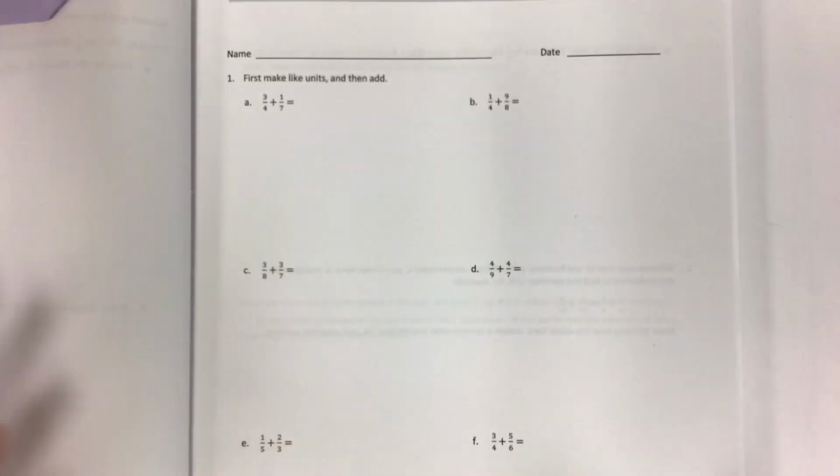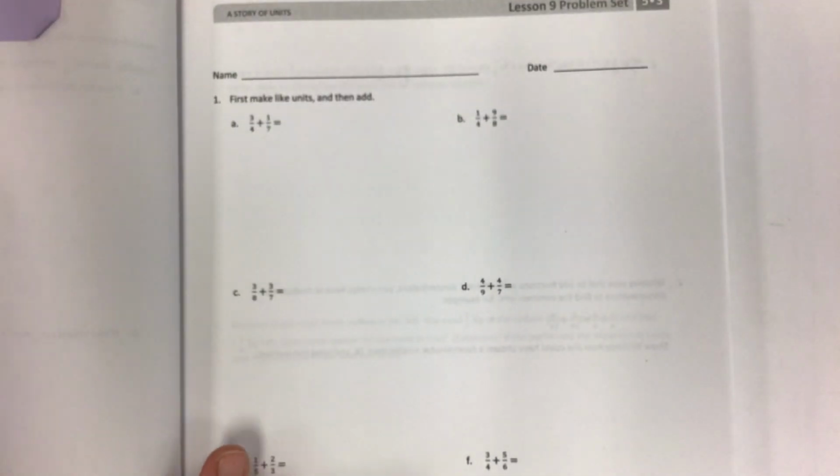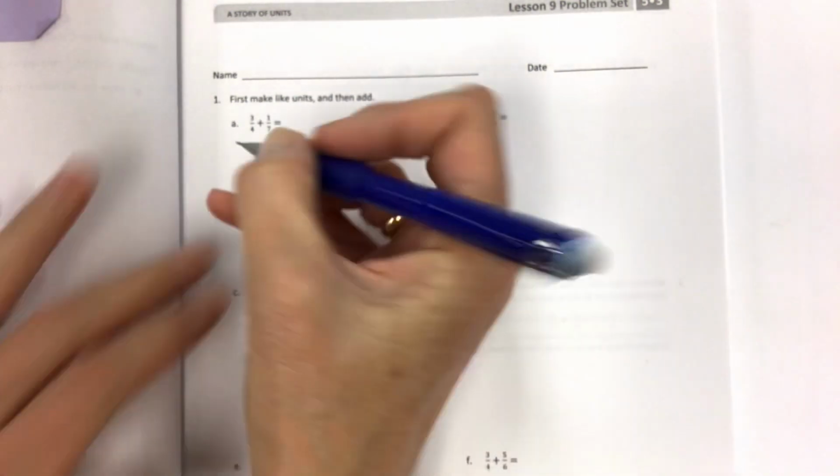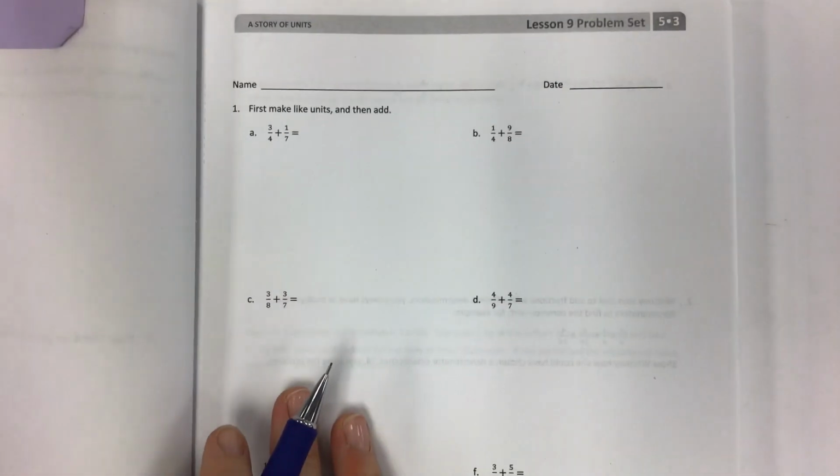That's pretty much all that's important in there. And that took a long time, so we have to hurry up and get into the book. So we're going to make like units, and then we're going to add. First of all, 3/4. Oh, I almost started making an area model.